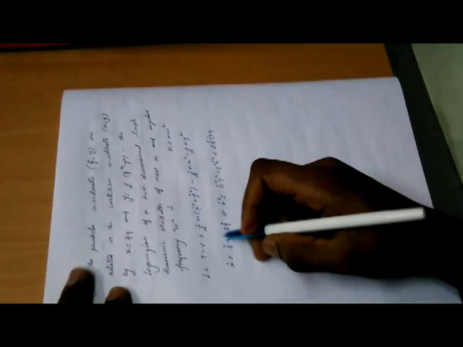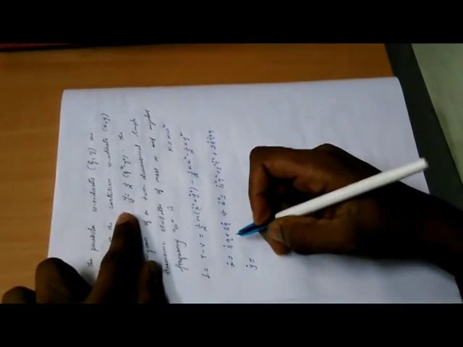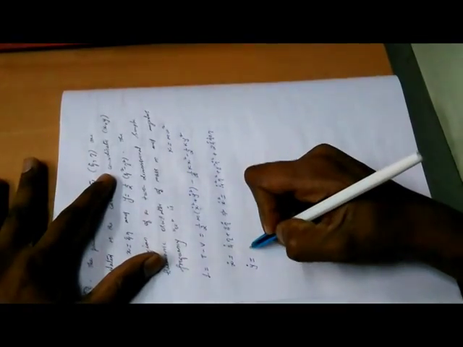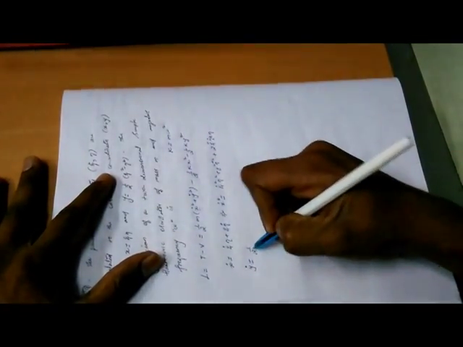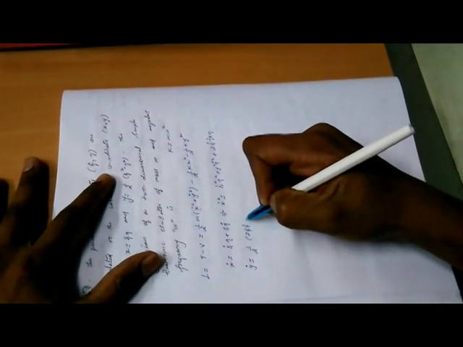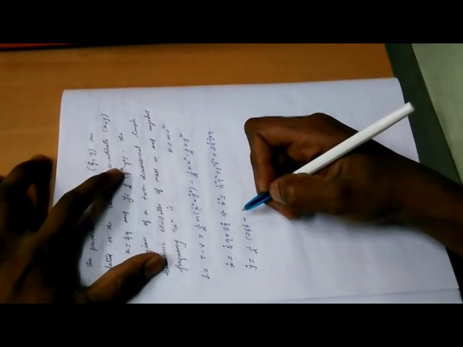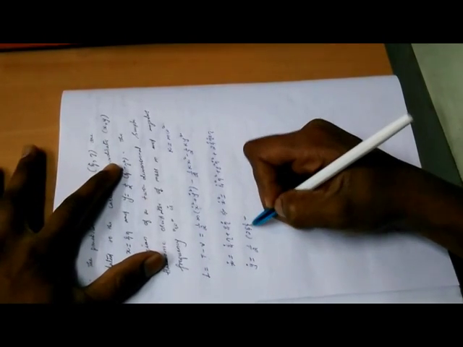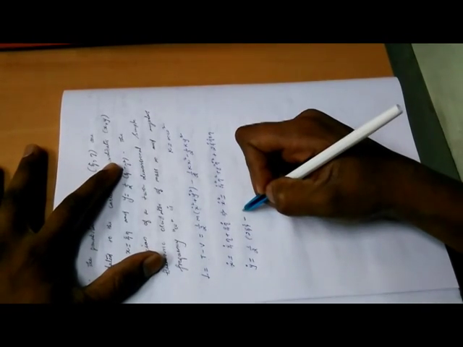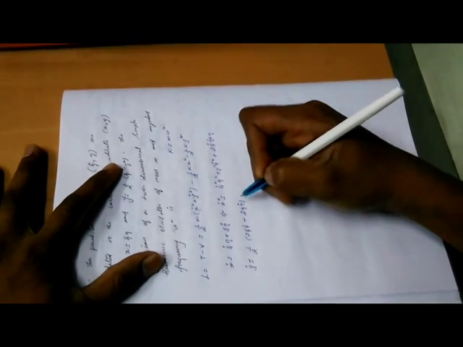Now come to our y dot. Y dot should be equal to, here y equal to 1/2 of sigma square minus eta square. So if you take the derivative of the sigma square, it will come like this, 2 sigma sigma dot. Now the derivative of the eta square will be 2 eta eta dot.